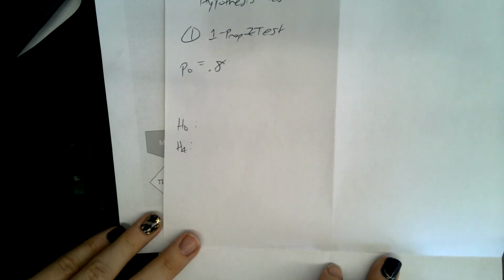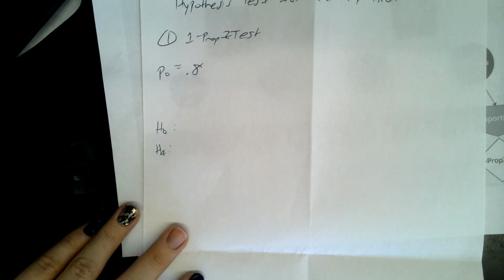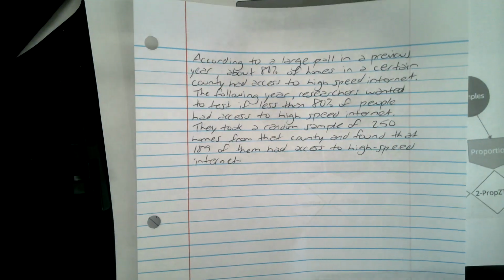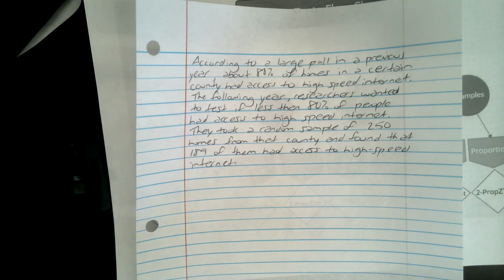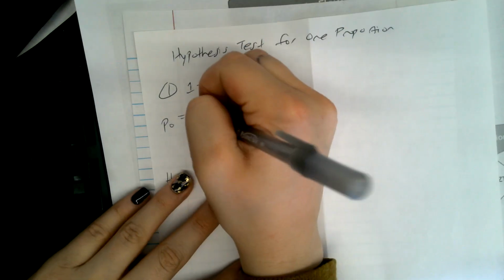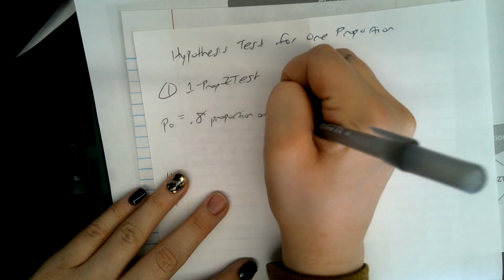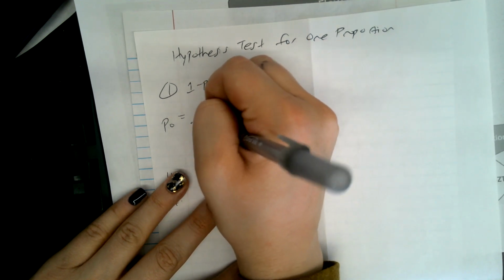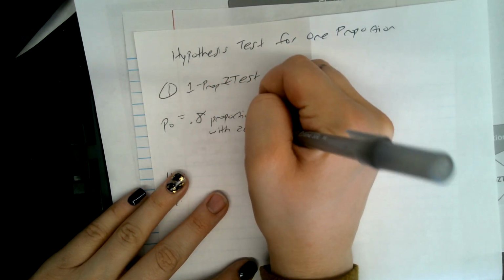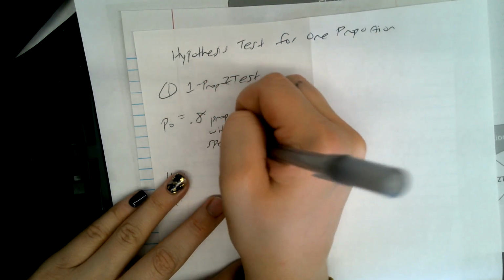And we have to describe what that is to the AP graders, give it some context. So I will go in the problem again. And I will say, what was that 80% describing? It was describing how many homes had access to that high-speed internet. So the proportion of homes with access to high-speed internet.